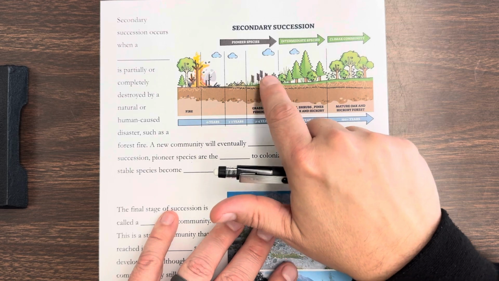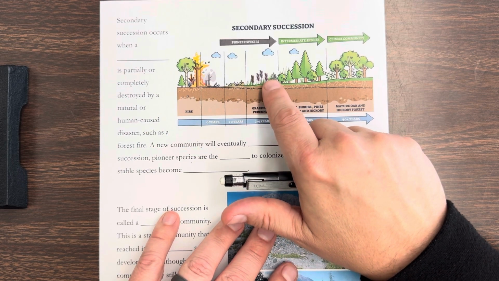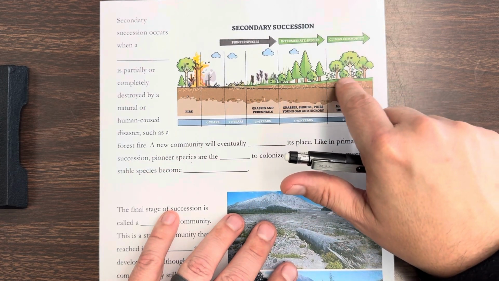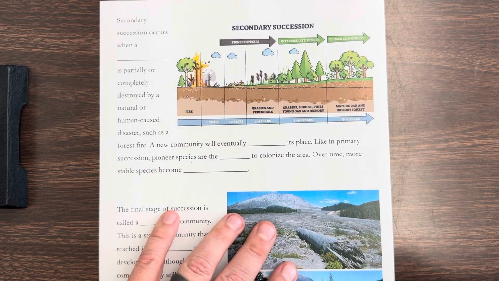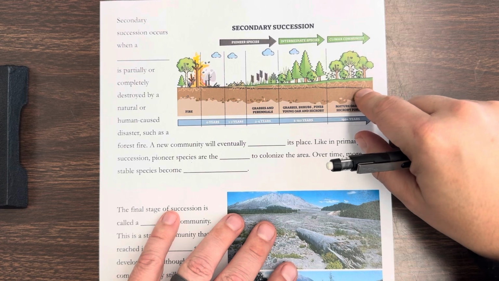Slowly we get a different group of plants and shrubs, and then some of the first trees come, and eventually the oldest trees shade out some of these previous trees and form this mature or old growth forest.